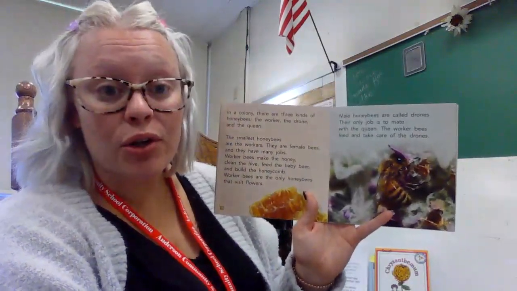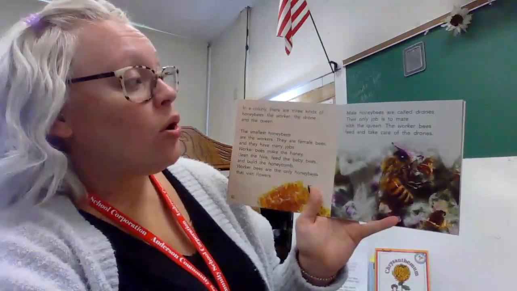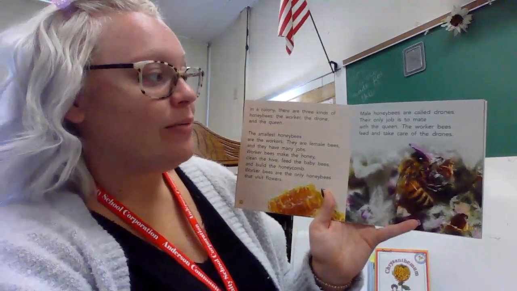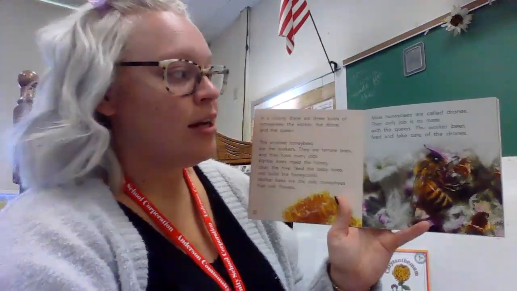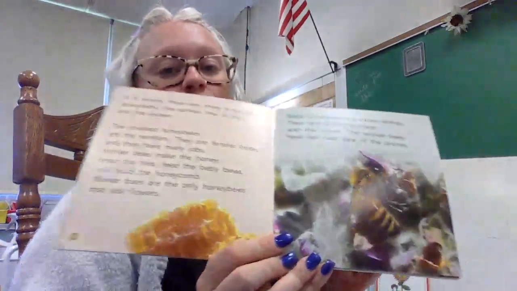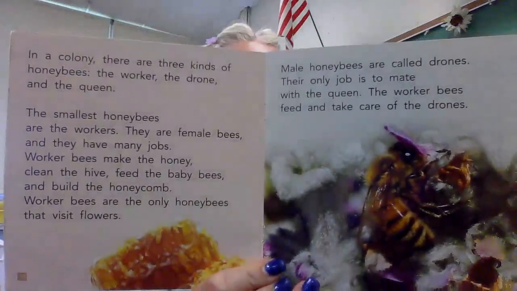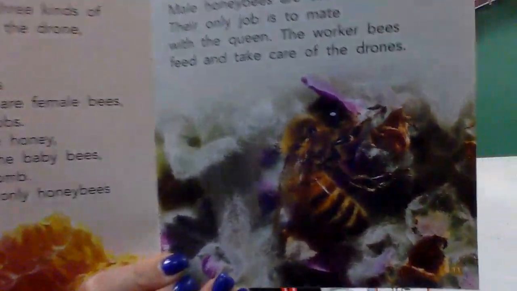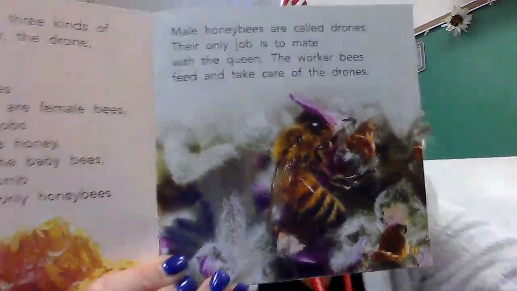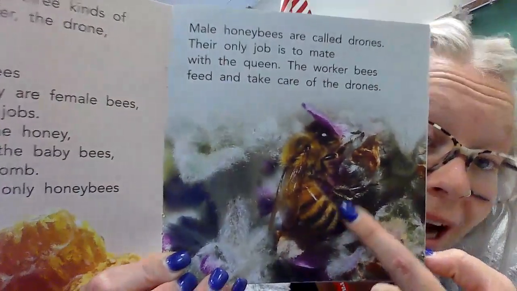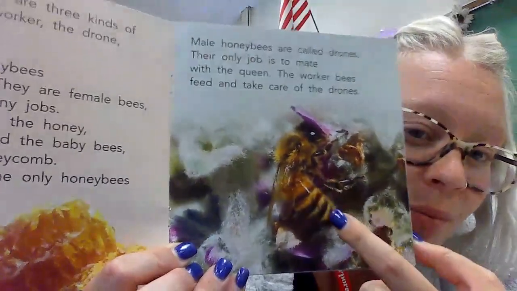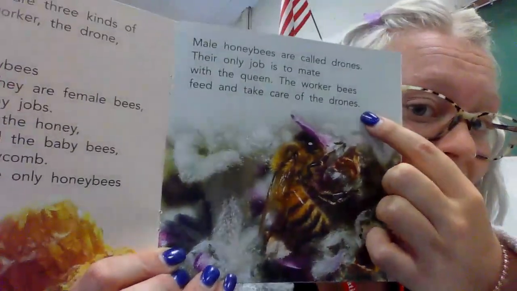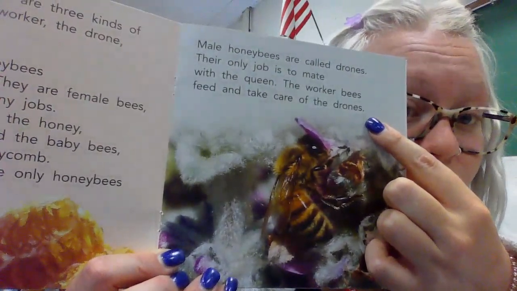Male honeybees are called drones. Their only job is to mate with the queen. The worker bees feed and take care of the drones. So I can't believe that the smallest bee, the worker bee, has so many jobs. And they take care of the drones. So here you can kind of see, I figured that this was a worker bee visiting a flower, but maybe it's not, since it's on the page that talks about the drone, which is a male bee.